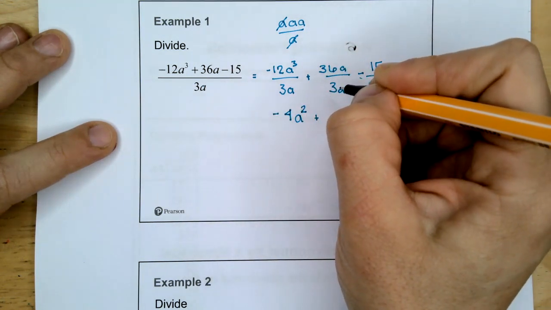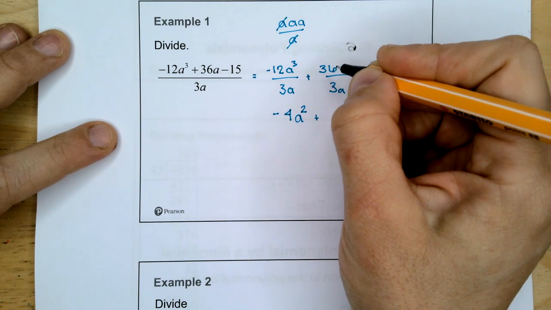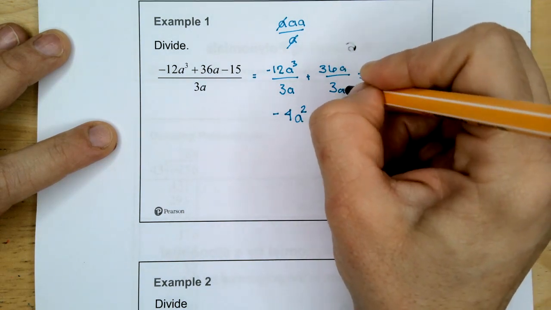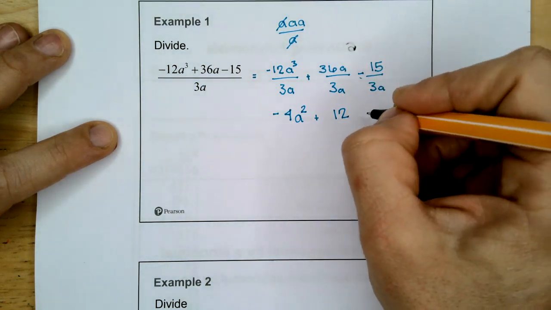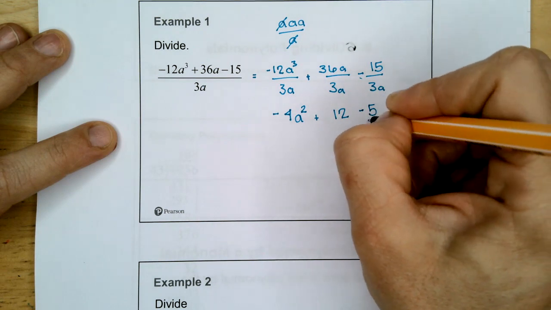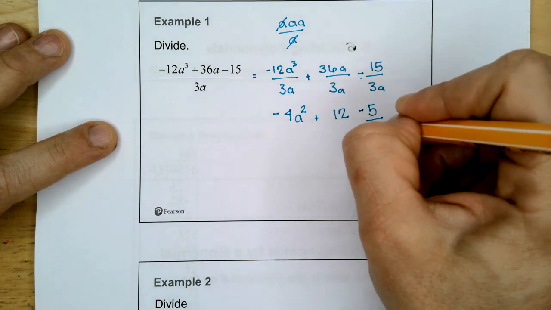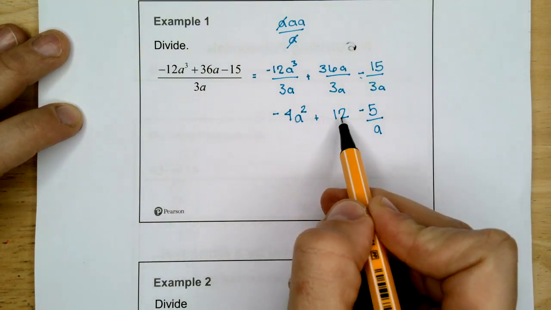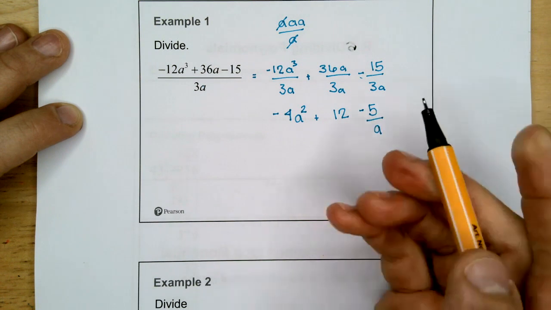36 divided by 3 is 12. A divided by a cancels it out. 3 goes into negative 15 negative 5 times, but there's no a to cancel out this a, so we're going to leave an a on the bottom. Okay? So our final answer is negative 4a squared plus 12 minus 5 over a.